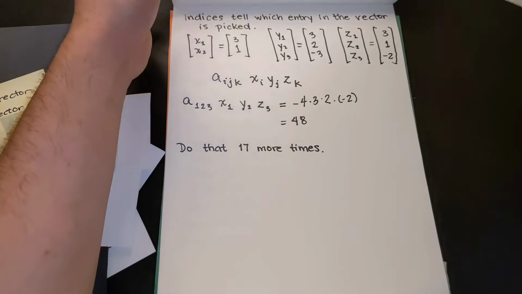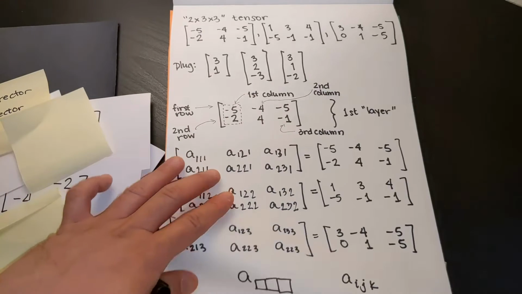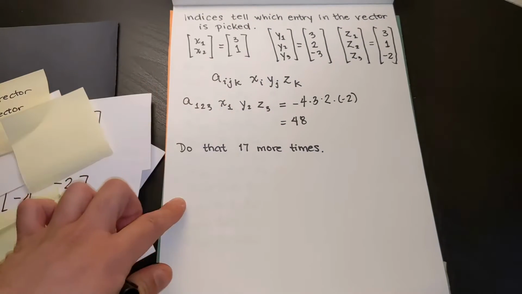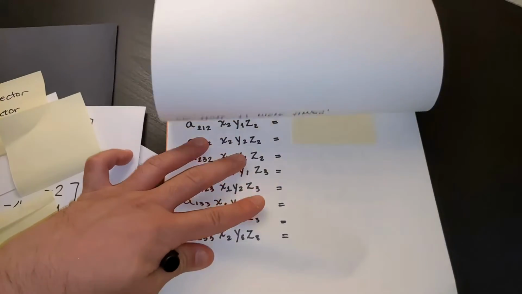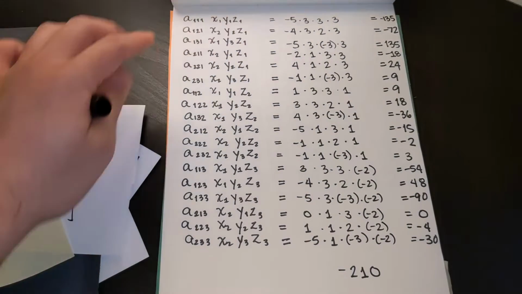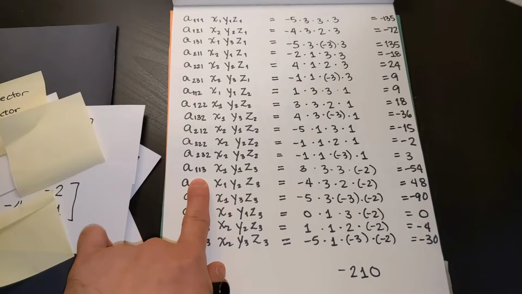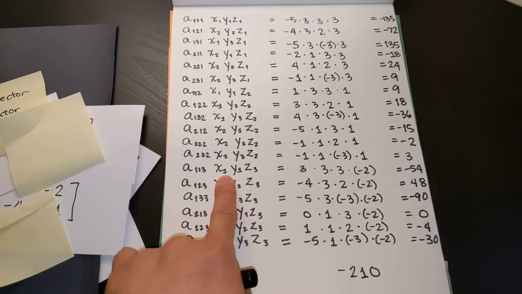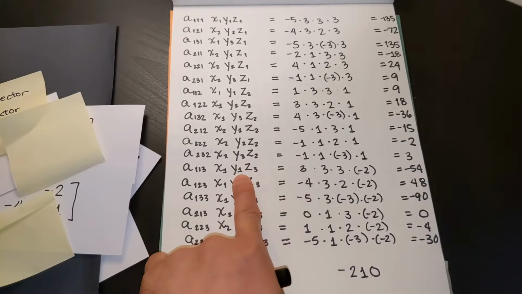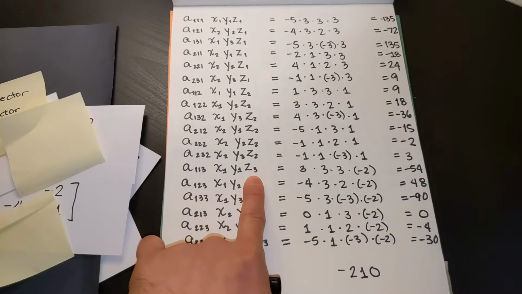Okay, so there are 18 total multiplications here. And we did already one. Just do that 17 more times. The result is all these. Okay, so for example, A113 is 3. The first coordinate of the first vector is 3. The first coordinate of the second vector is also 3. The third coordinate of the third vector is -2.